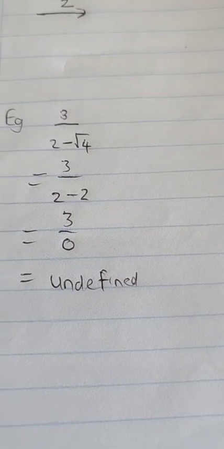Okay. Well, I sure hope all of you understand that it is undefined. It would be very sad if I would see people saying the answer is 3. Like Notando is saying, 3 divided by 0 is not 3. 3 divided by 0 is not 0. 3 divided by 0 is undefined.